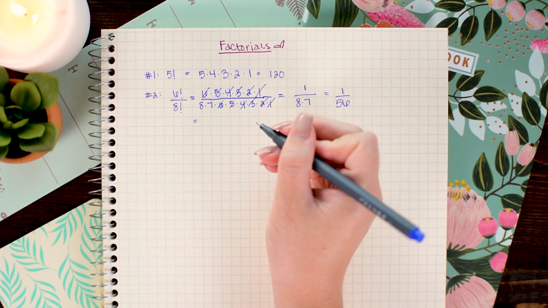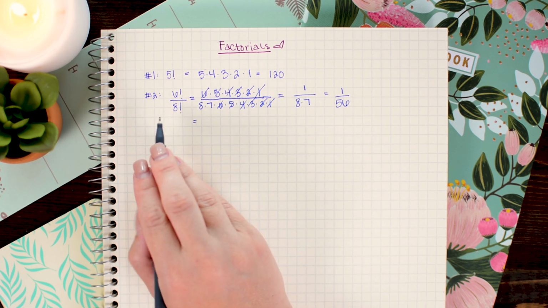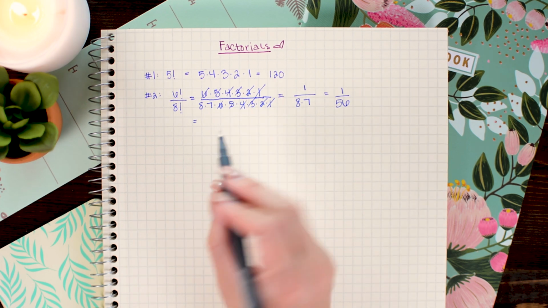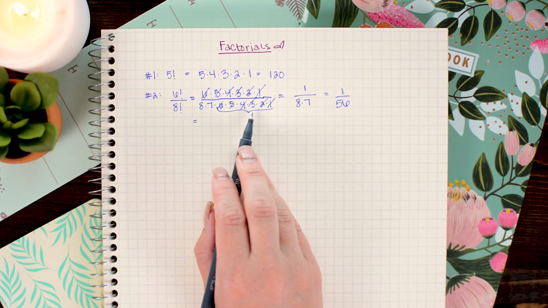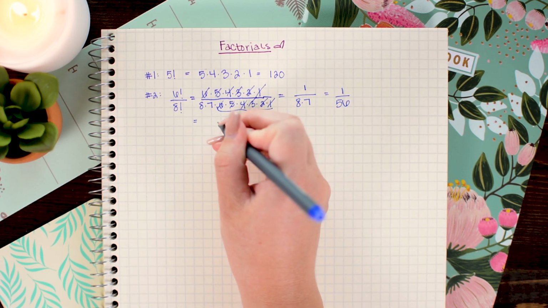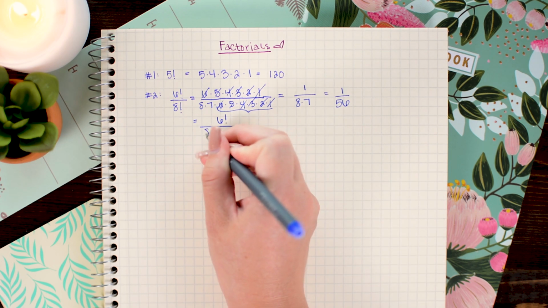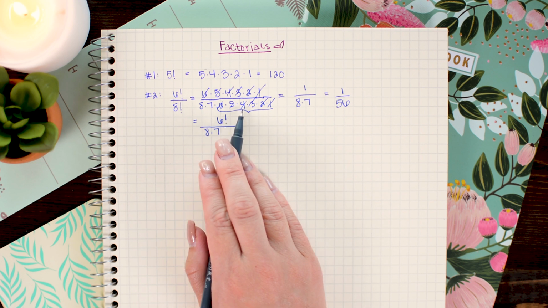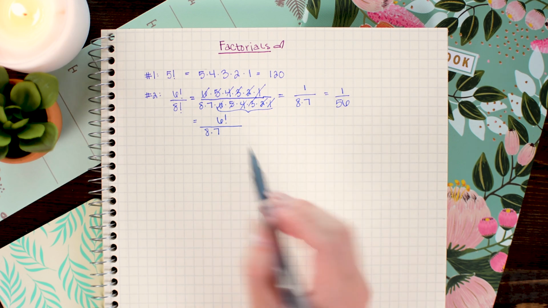Now there's an even faster shortcut we can use to simplify 6 factorial over 8 factorial. I already know that 6 factorial on top is going to cancel out with the equivalent 6 factorial here because I have 6 times 5 times 4 times 3 times 2 times 1. So instead of writing all of this out, I could simply just leave 6 factorial in the numerator and write 8 times 7, and then instead of writing 6 times 5 times 4 times 3 times 2 times 1, I can just write that as 6 factorial instead.